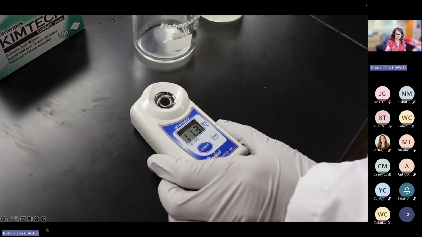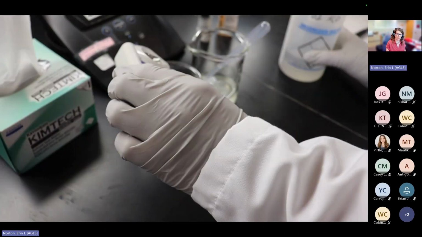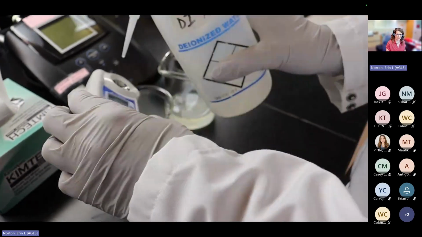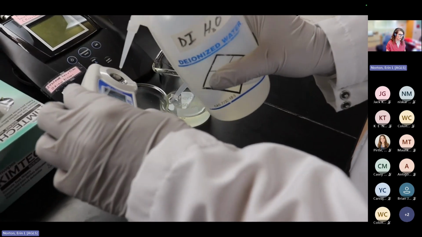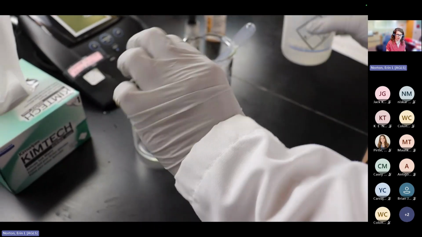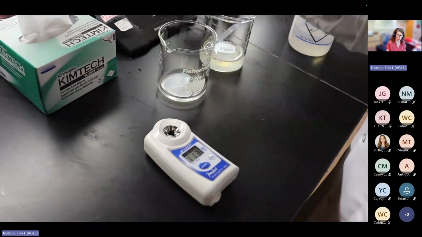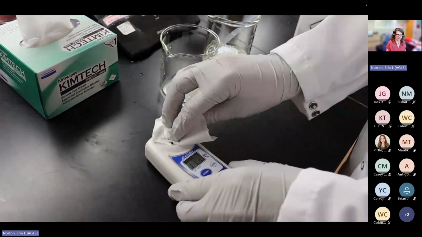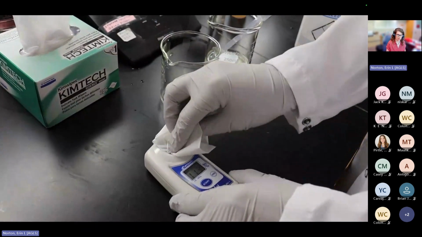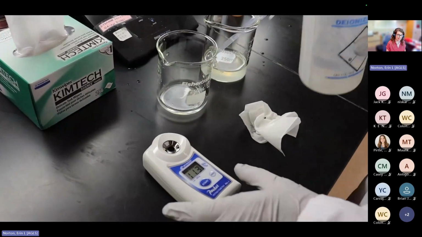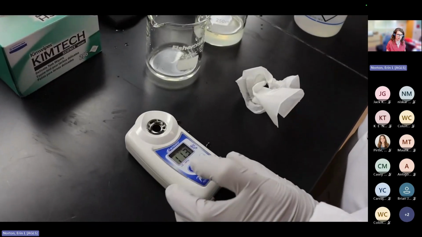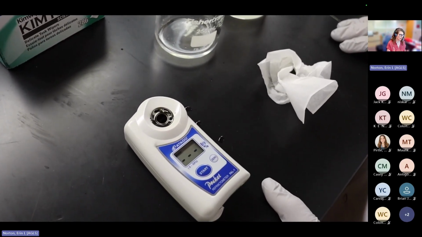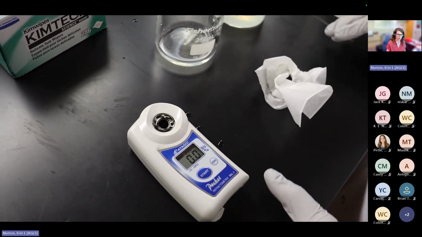Okay, so we had some juice on there. We took our reading. We're cleaning the refractometer with deionized water between each sample, rinsing it with water into a waste beaker, using our lint-free tissue to dry that out. Between each sample, you need to clean with deionized water. Really, really important. Otherwise, the residual sugar that's left over, the residual solution will affect.